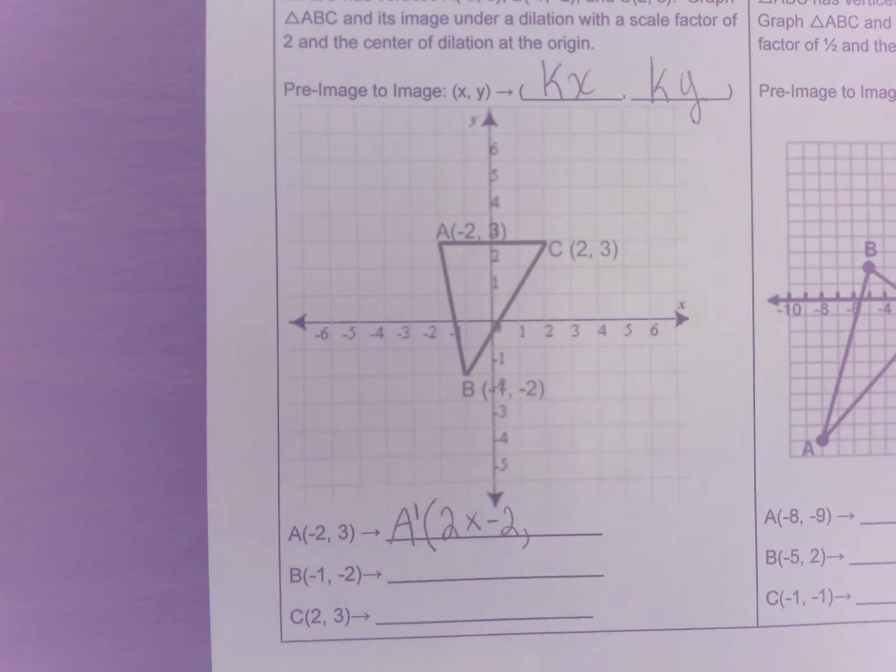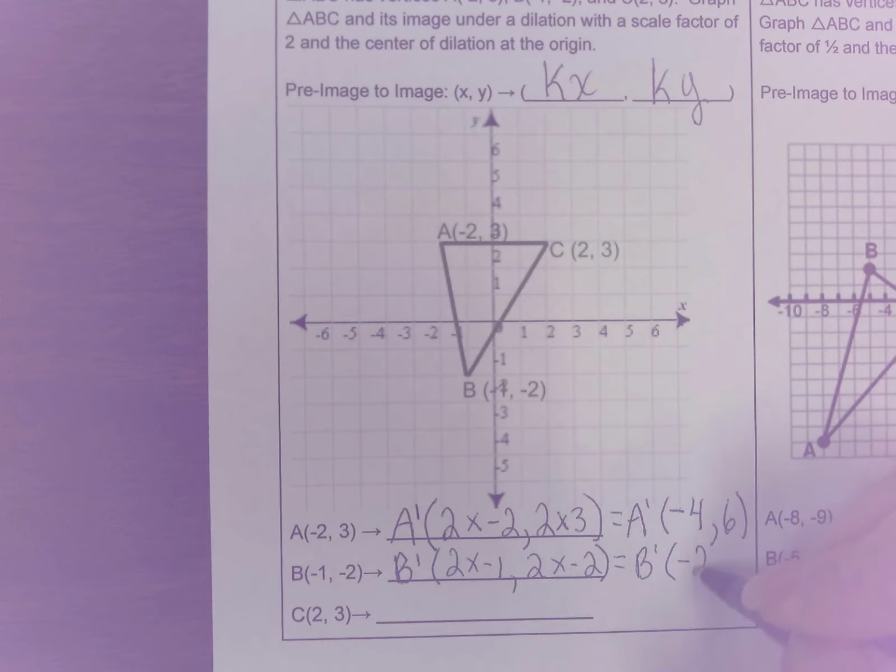So B prime, 2 times -1, and 2 times -2. So B prime becomes (-2, -4).